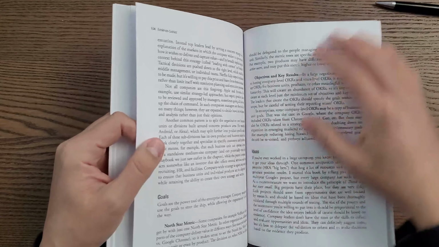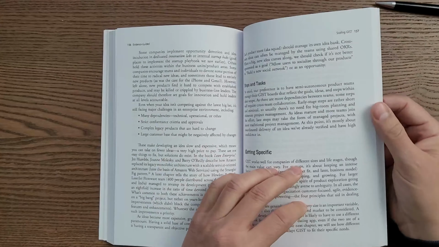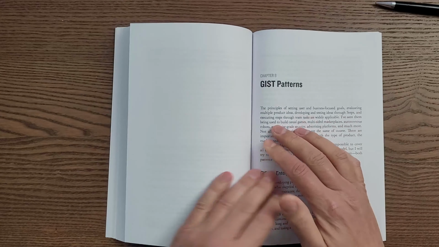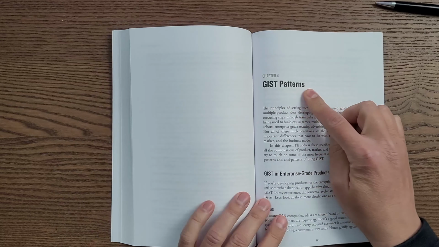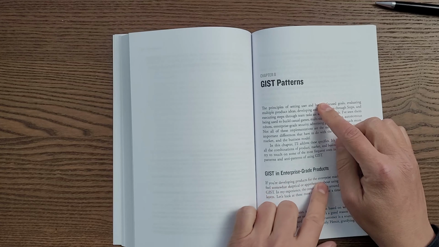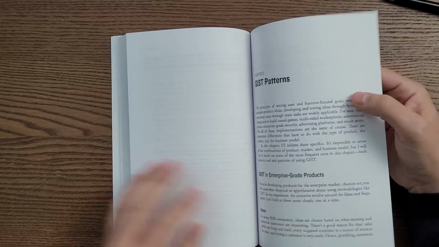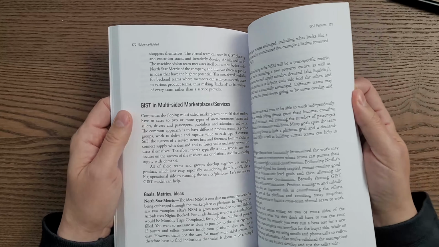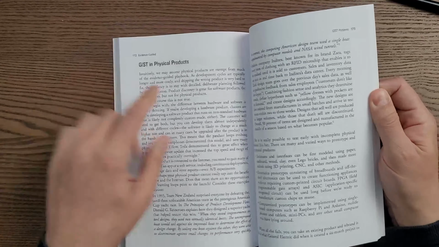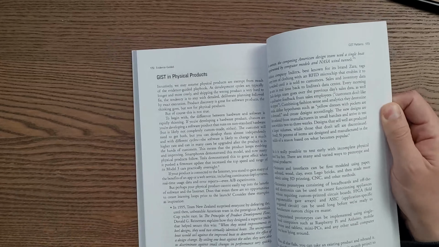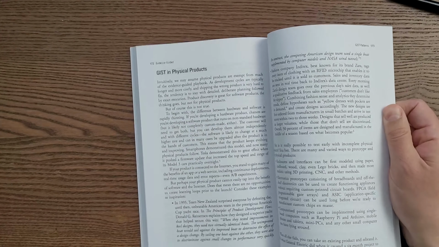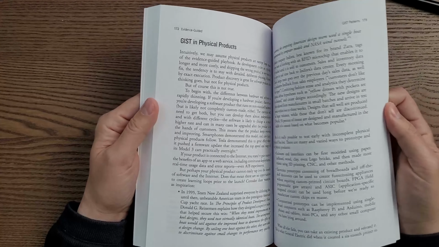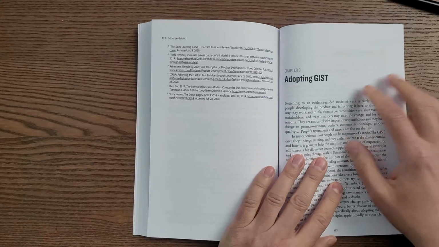But of course, size is only one part of the equation, and a larger part is the type of product you're developing and the type of market. So that's covered in GIST patterns. And here we talk about large B2B, so enterprise scale GIST, B2C, internal teams, multi-sided marketplaces, and even hardware products, physical products. And for all of those, I try to give both ideas of how to tackle the biggest challenges, but also examples.